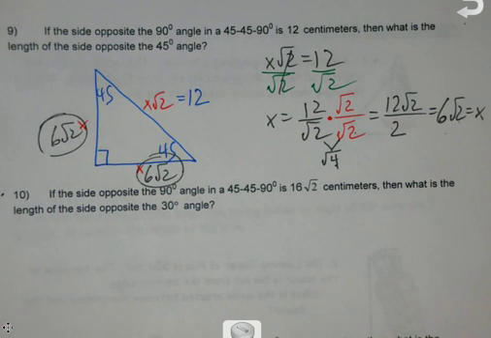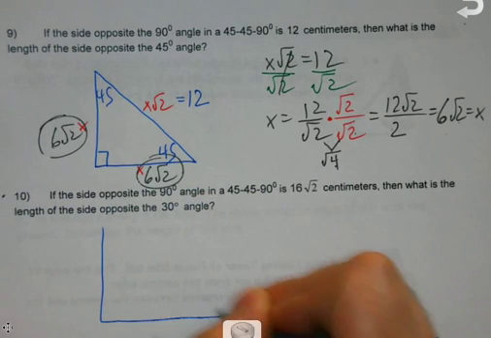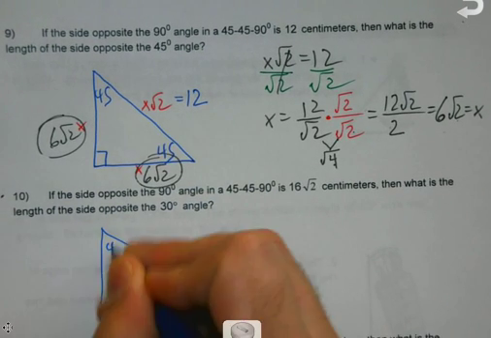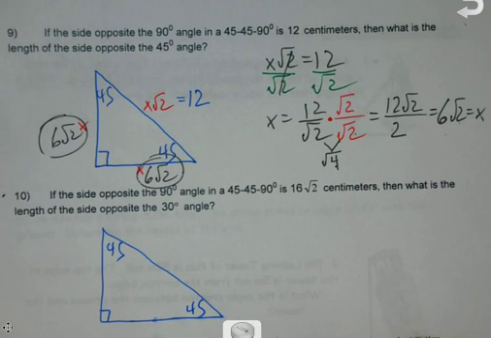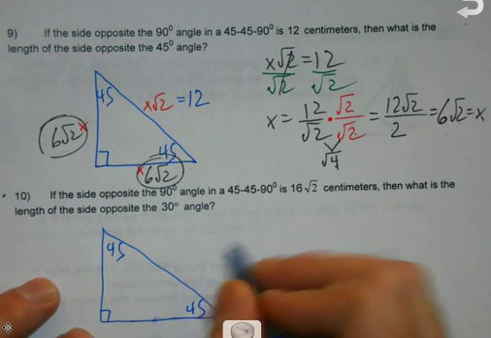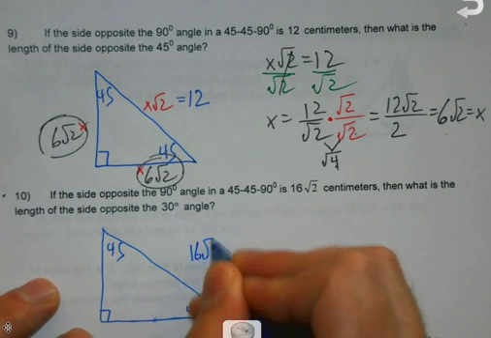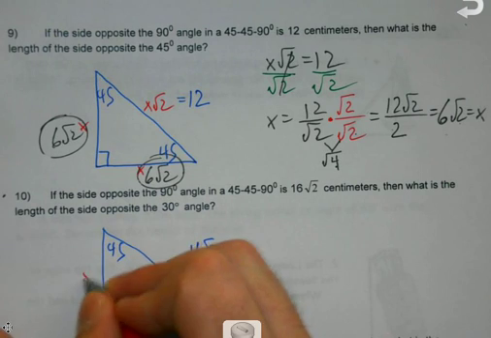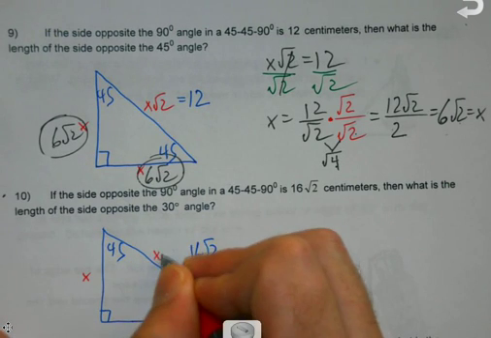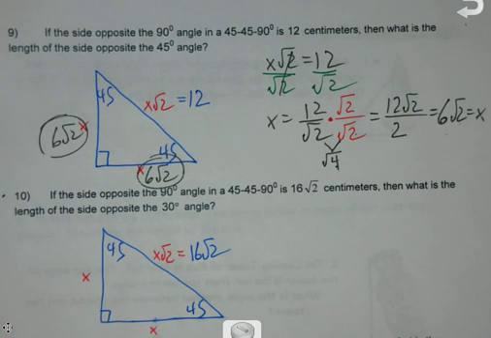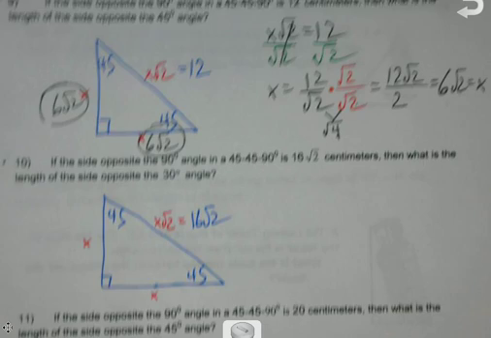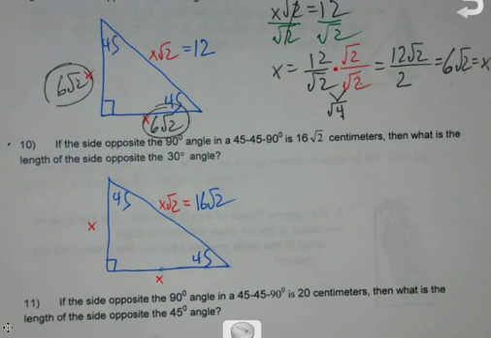Keep life simple. One last special right triangle here. Side opposite the 90 is 16 square root of 2. Again, label your sides. Makes life so much simpler.